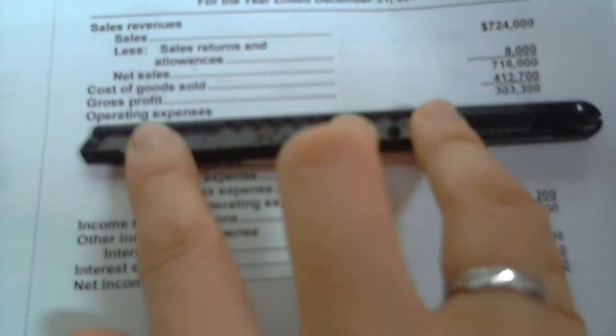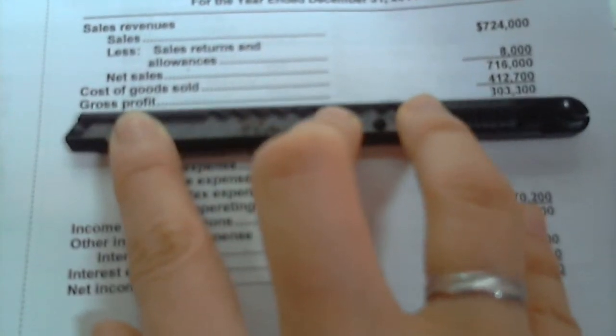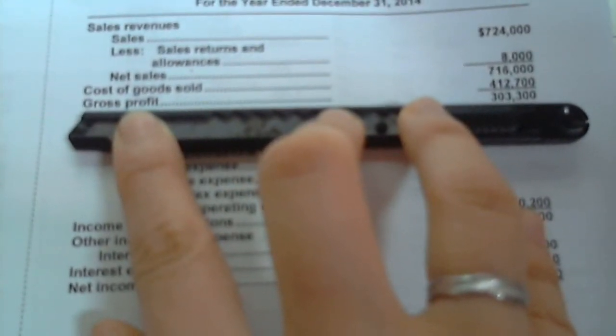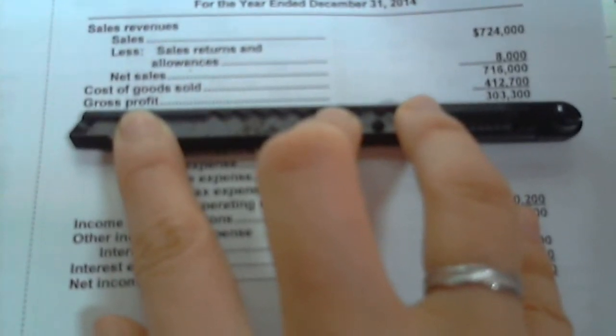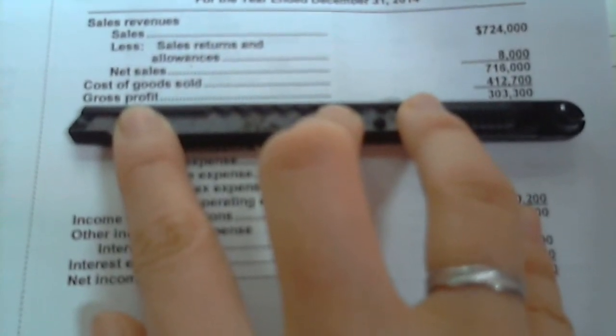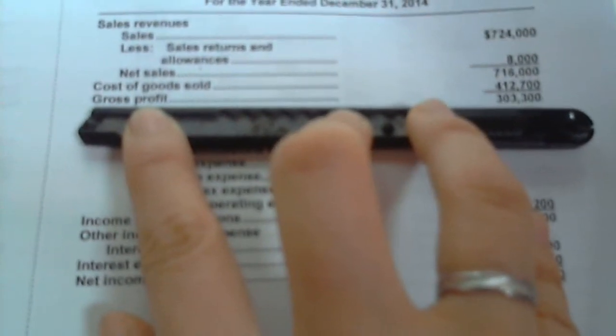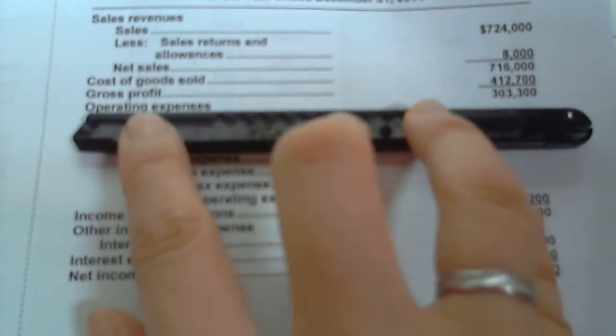Then we are moving on because after the gross profit, we still need to pay the salaries to our employees. So we need to calculate how much expense we spend for the operations. We will call it the operating expense.